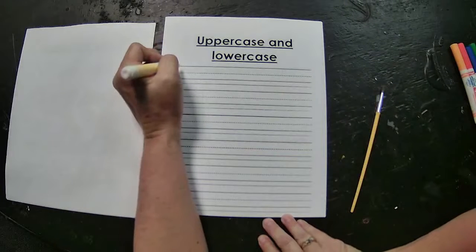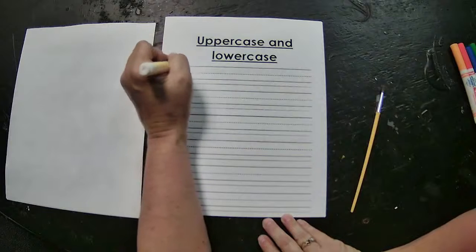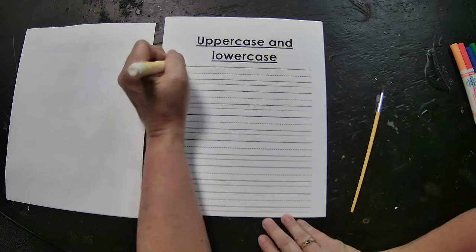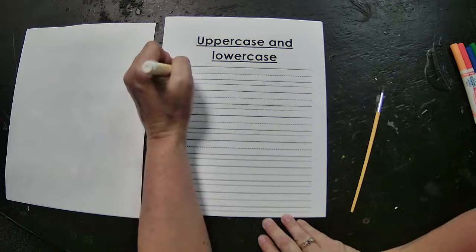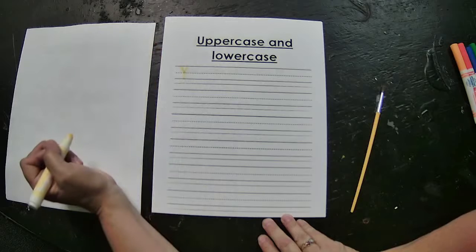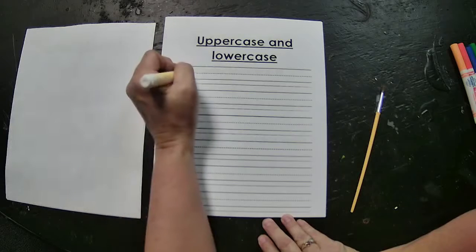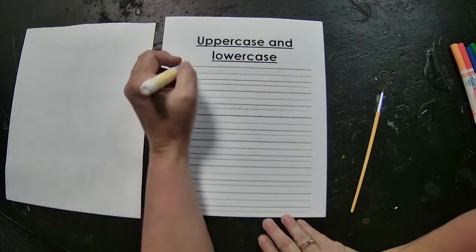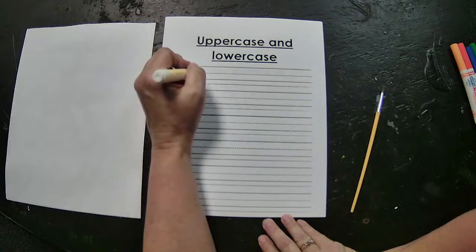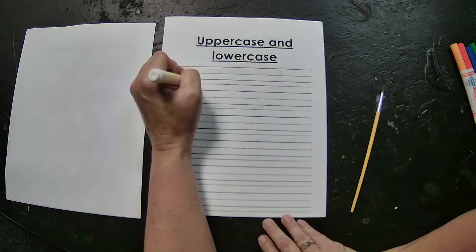Okay, now remember, uppercase Y starts at the sky, so that's your top line, down to the fence, and then back to the sky, down to the fence again, and down to the ground. All right, now our lowercase, from the fence to the ground, and then back up to the fence, and this time we go down into the dirt.